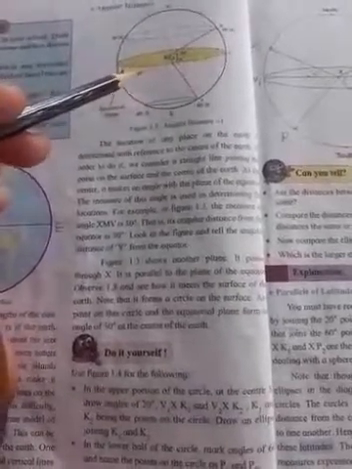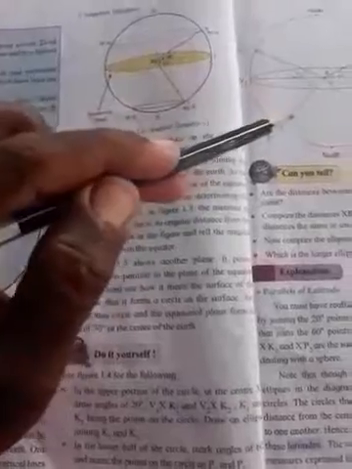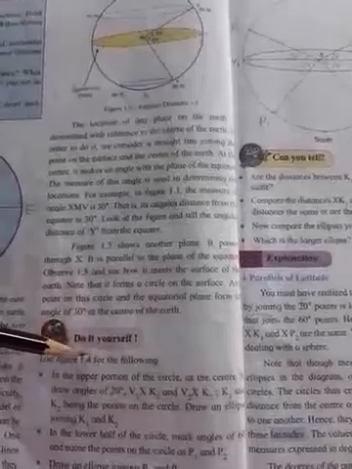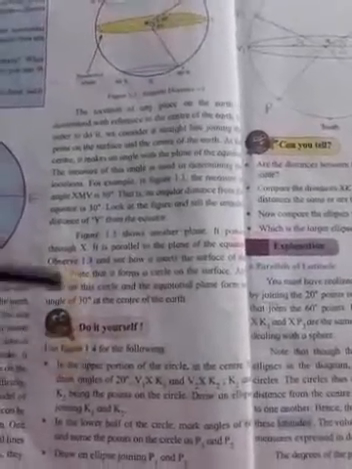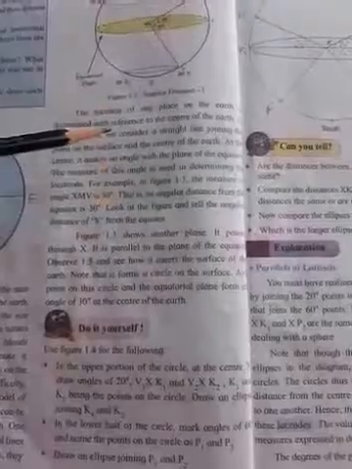Did you understand? For your activity, here one figure is given. You have to use figure number 1.4 and try to answer the questions that are given. Simple it is. In the next video I will explain it again, but just for today we learn about the angular distance and we learn the size of the Earth.